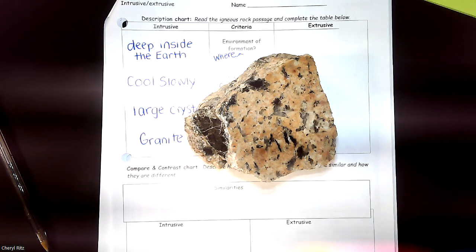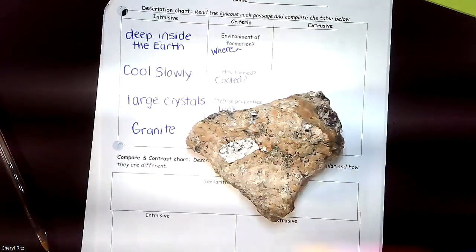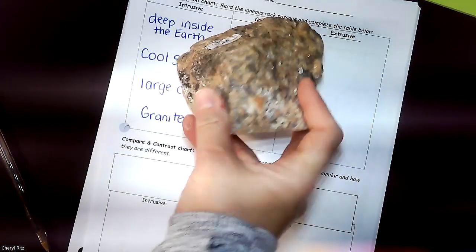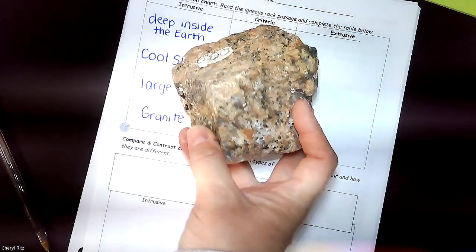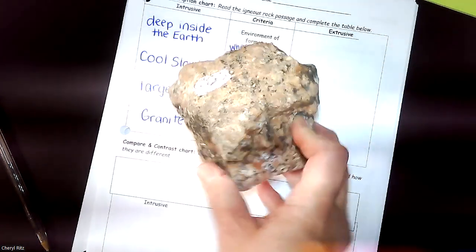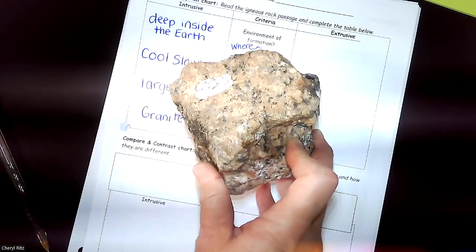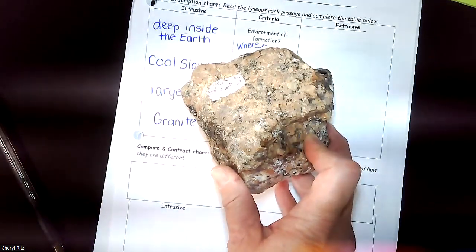So you can see here, this is a piece of granite that's kind of raw, I guess you'd call it, on the outside. So you've probably seen rocks like this. They tend to not be the ones that the ground is made out of around here, but we will find pieces of granite in streams and in the ground.